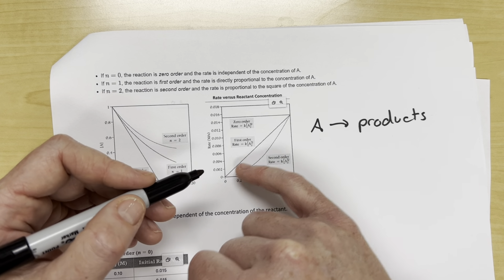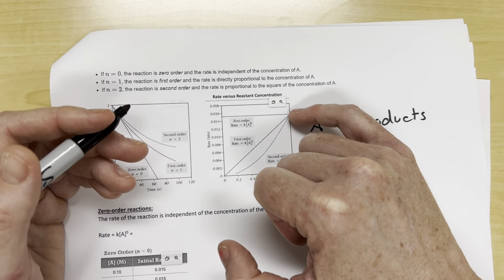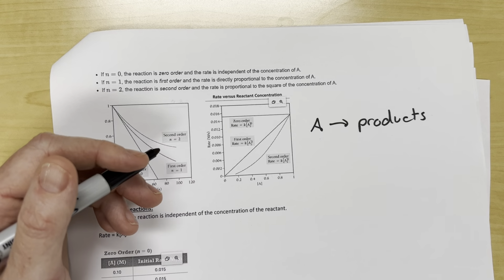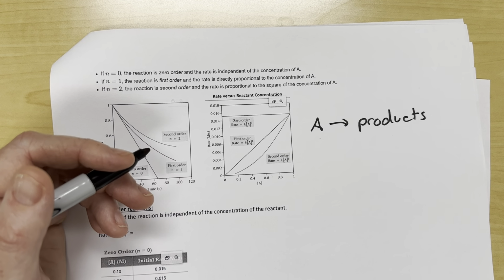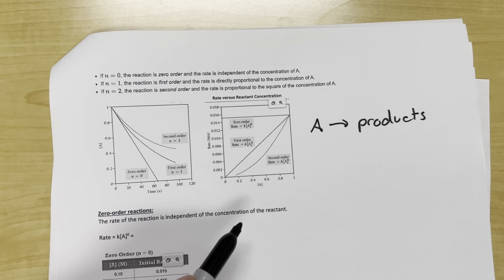So if you had a whole bunch of A and wanted to make it go fast, your rate is going to go faster. Or, excuse me, your reaction will go faster. As opposed to second order.